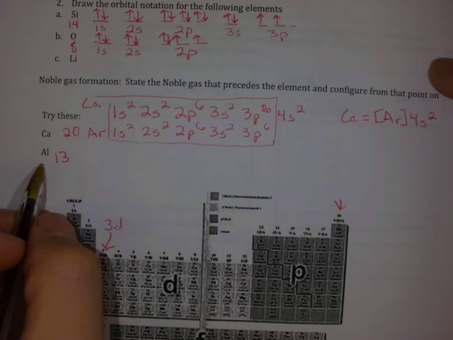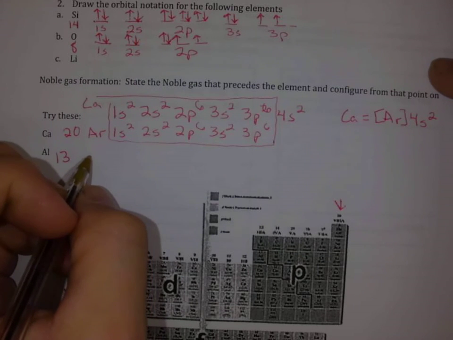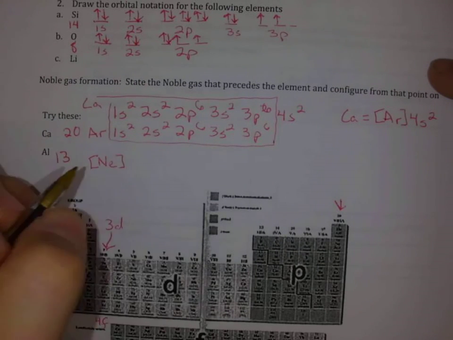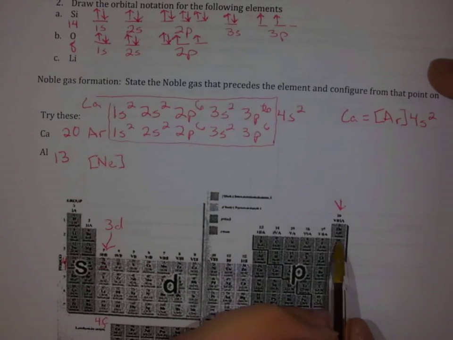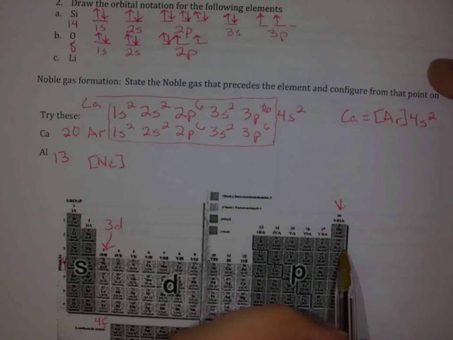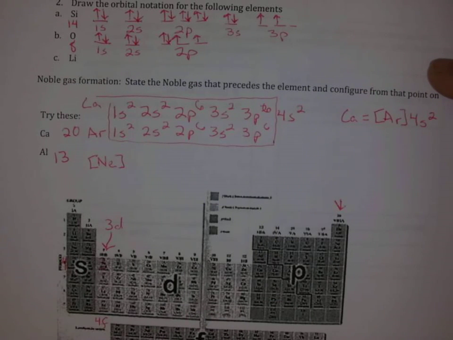So my abbreviated electron configuration for aluminum, I can write as neon in brackets. After neon, neon has 10 electrons, so that's going to take everything up through the 2p6.